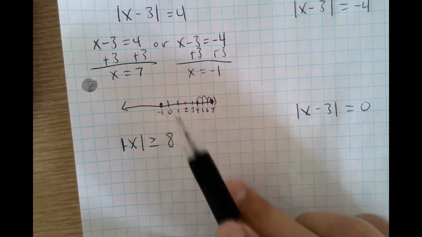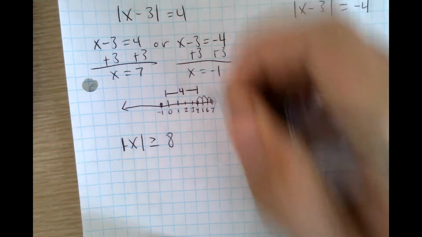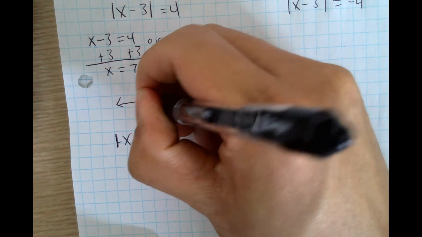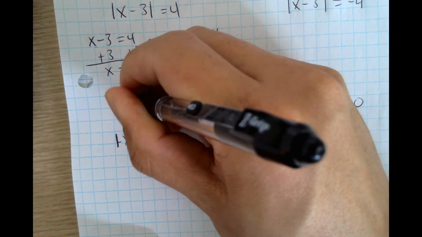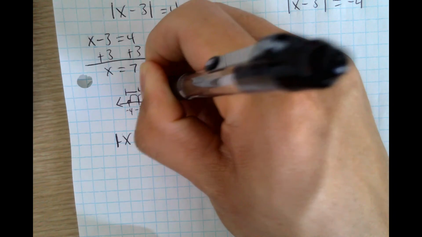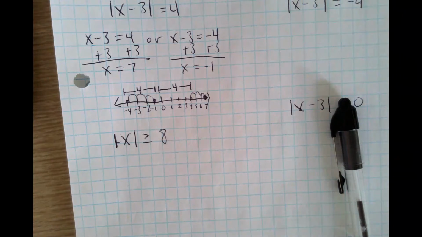So the distance is 4 from 0. I'm going to do the same thing for -1. I'm going to subtract 3, and you can see here it moves 3 to the right, and now I have a distance of 4 from 0. So both of these numbers, after you subtract 3, will have a distance of 4 from 0. That's what the question is asking us.